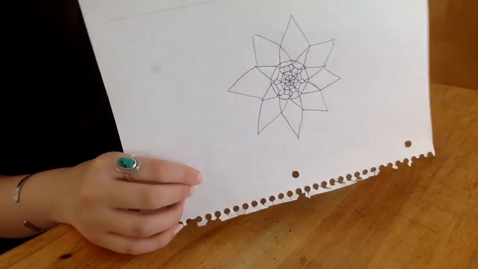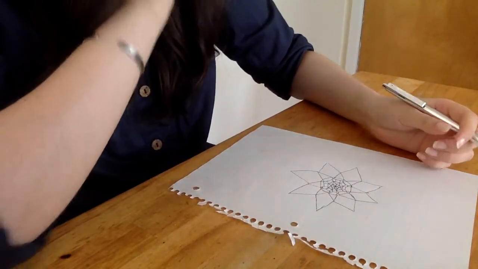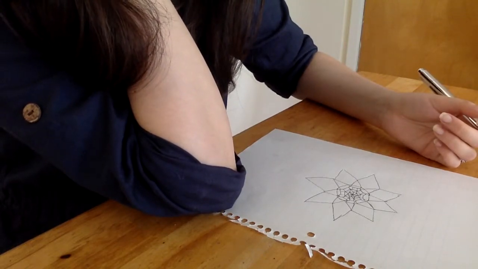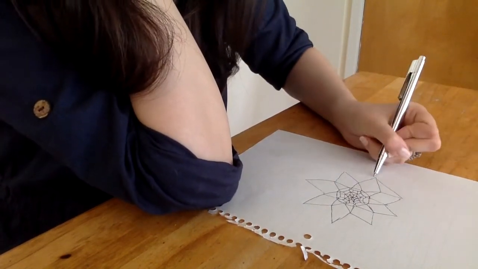It's starting to look like a flower. I don't know what's happening. Now I need to think for a minute what I want to add next. I'll make these really long triangles.